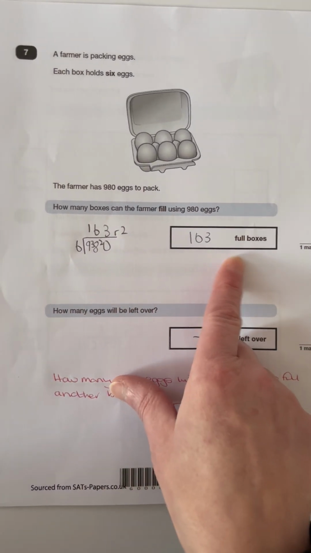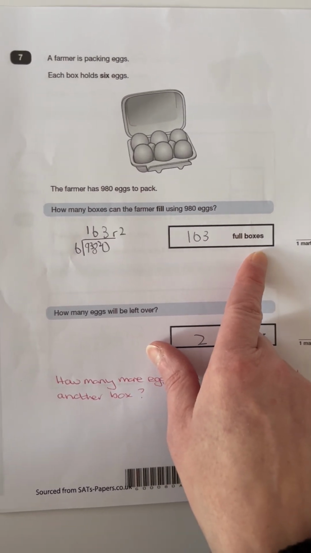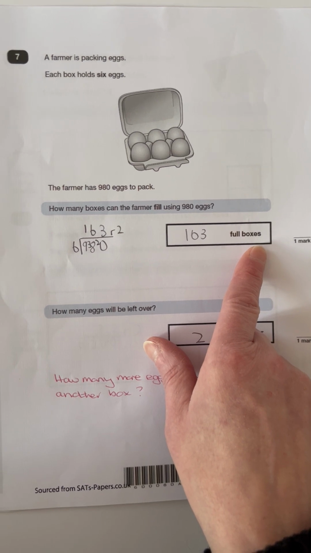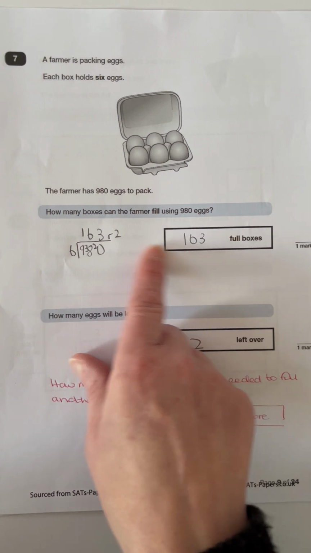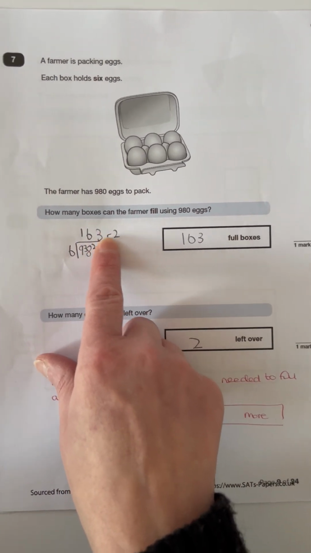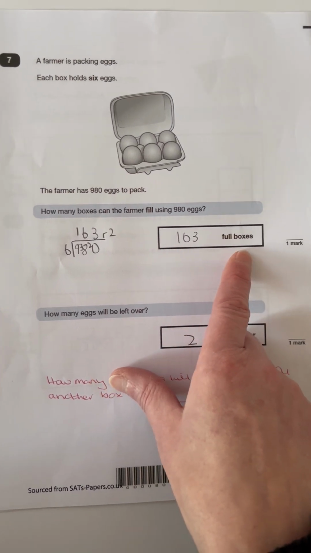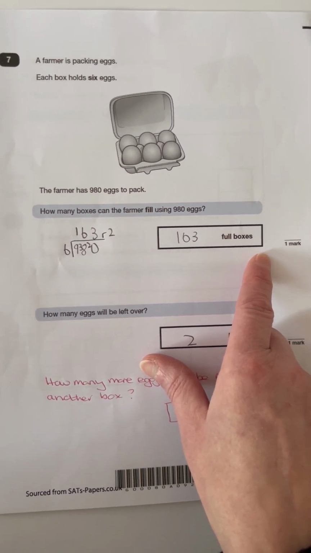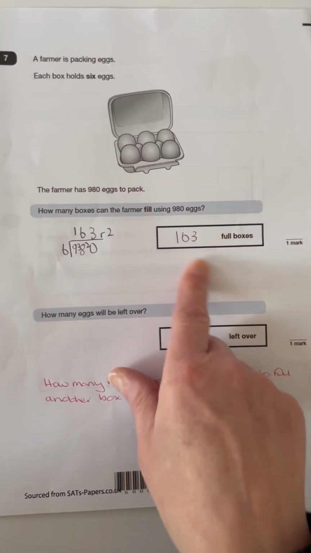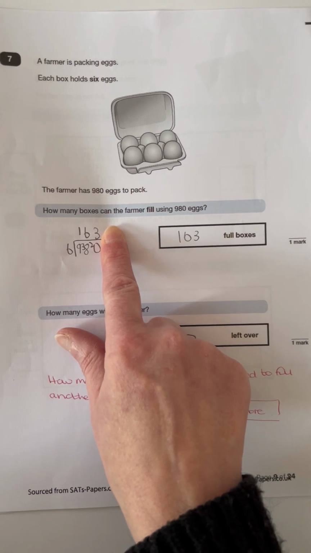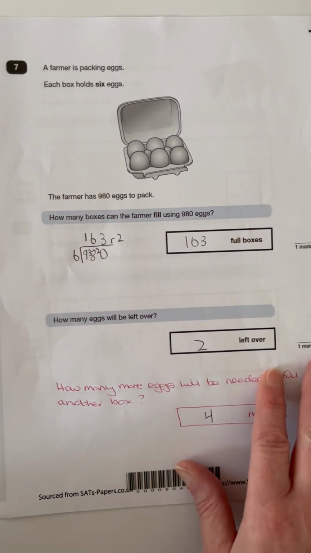So this is a question that tricks some children because you need to work out how many full boxes we can make. So we can make 163 boxes, but we can't make 164 because we haven't quite got enough. So the answer would be 163 because they're looking for full boxes. They're not asking for part boxes. So at this stage, they don't need to know about the remainder.